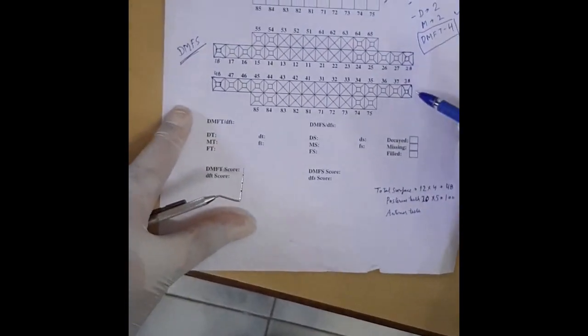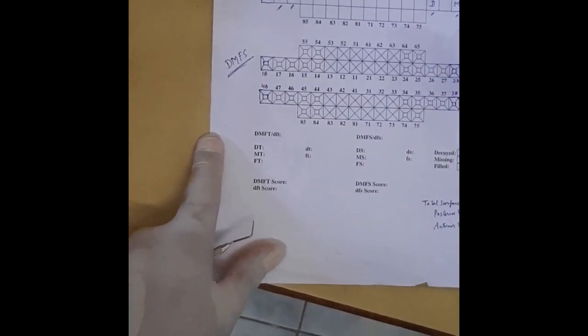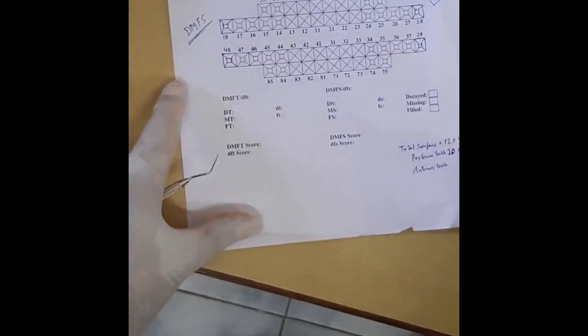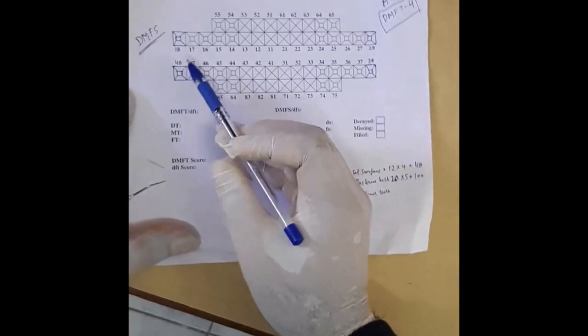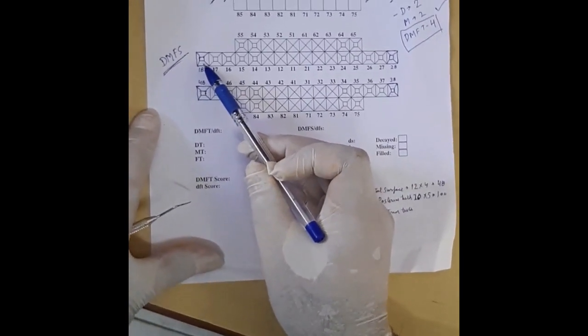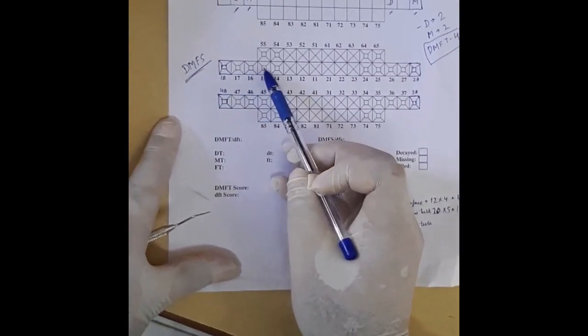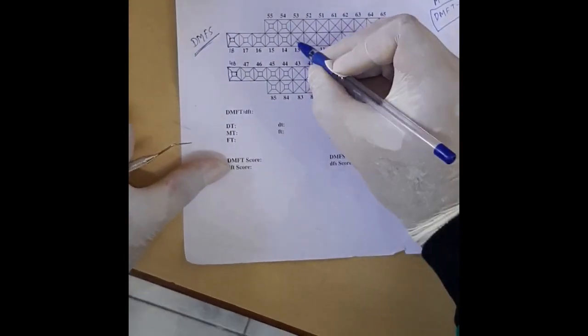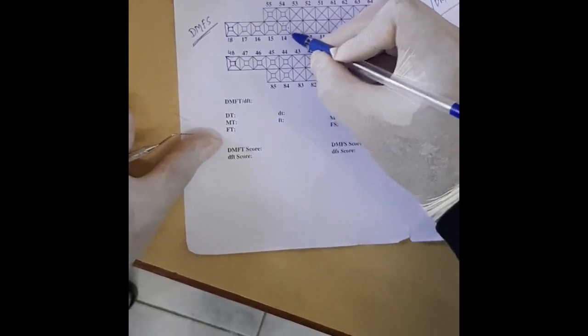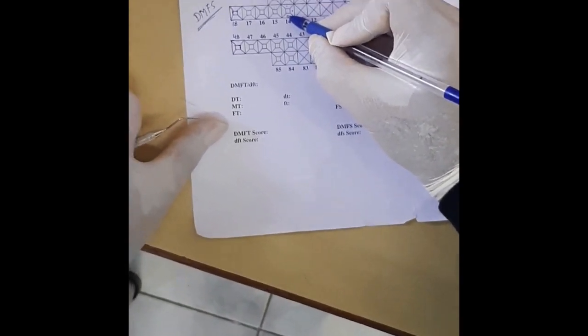Here again, if we see tooth 3-8, we have 5 surfaces. Before going further, I will tell you how many surfaces we need to check in the DMFS index. We have 5 surfaces of a posterior tooth: the medial surface, the labial or lingual surface, the palatal surface, the distal surface, and the occlusal surface.